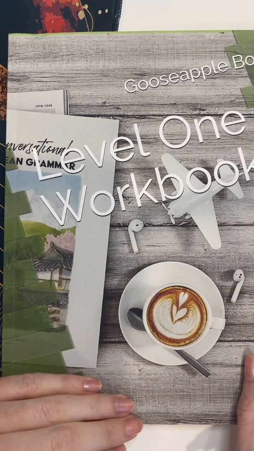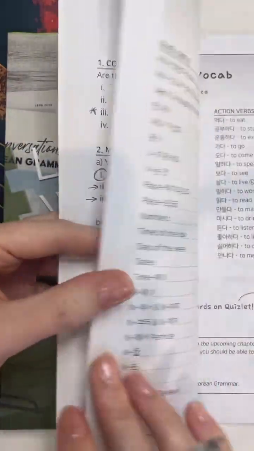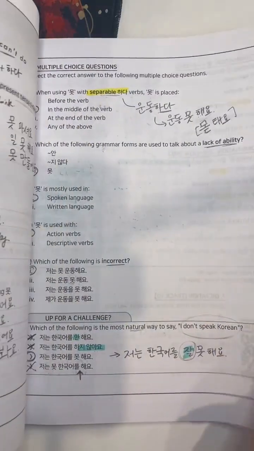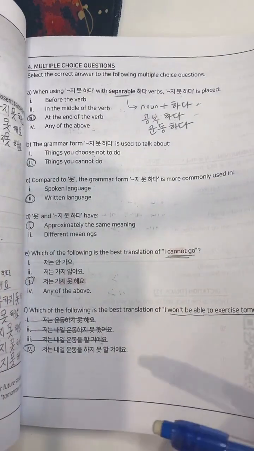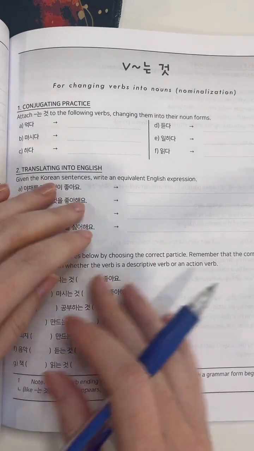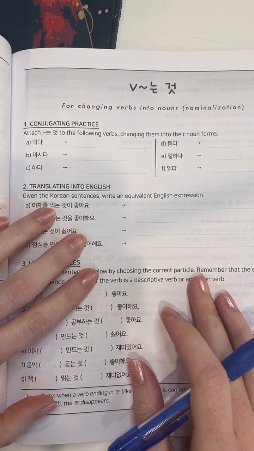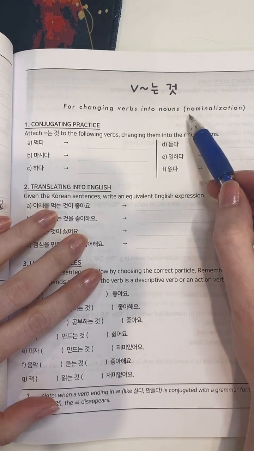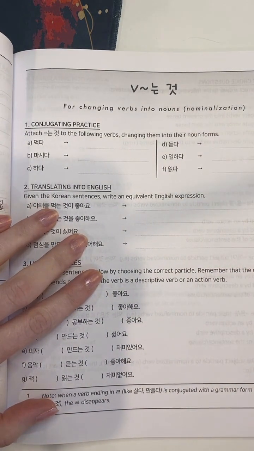We are using our level 1 workbook and today we are learning a new grammar form which is 는 것. I'm going to give a little bit of basic introduction because it's for something called nominalization. Nominalization sounds kind of complicated, it sounds kind of scary, but it's actually used all the time. Even in English, we use nominalization all the time. And it's the same in Korean.